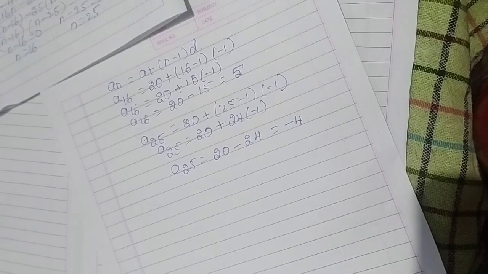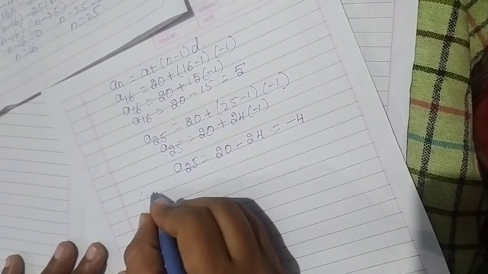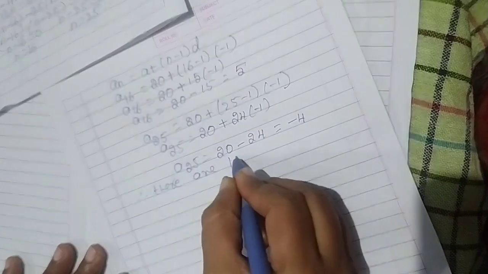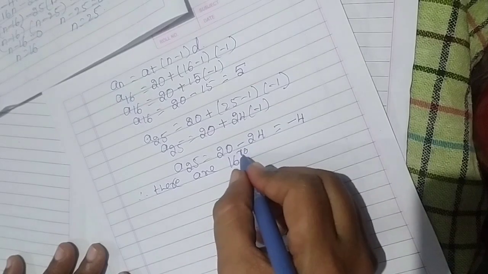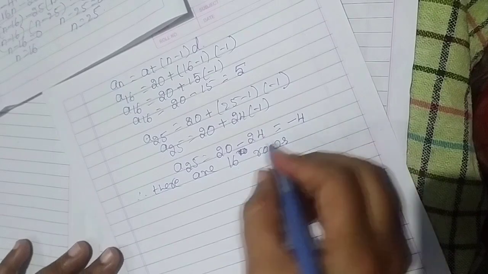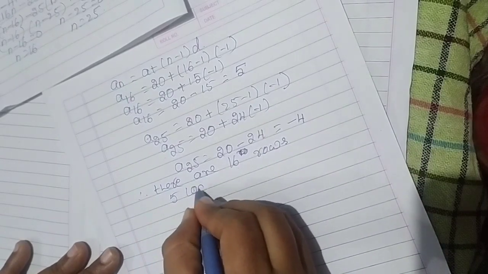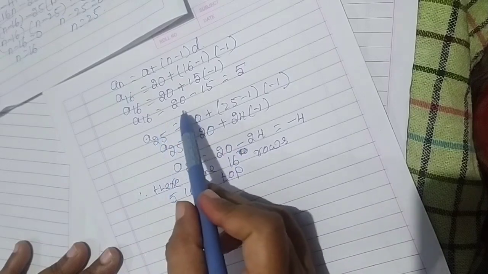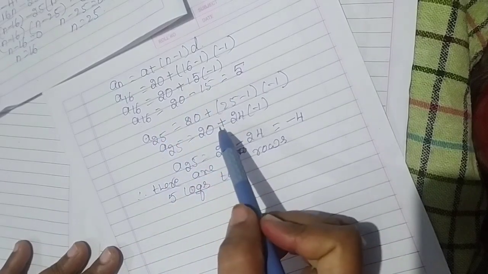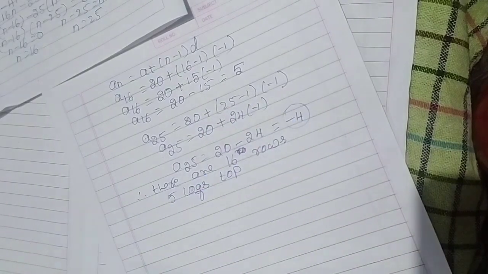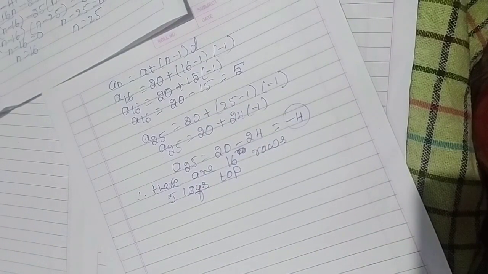So, there are 16 rows, and how many logs at the top? 5 logs at the top, because when I substituted 25, I got minus 4, so it is impossible. Okay, so we have to take n.